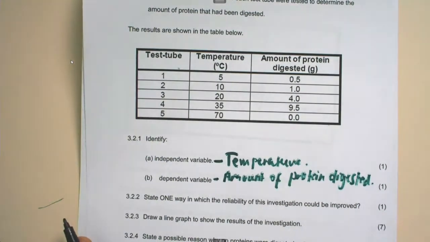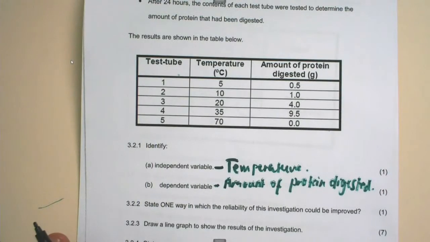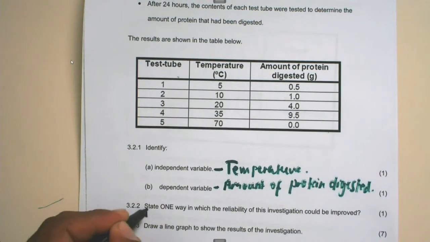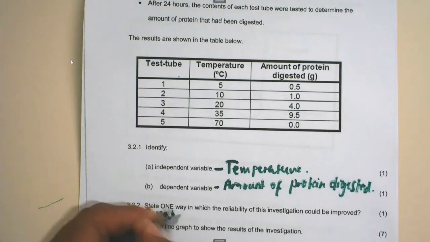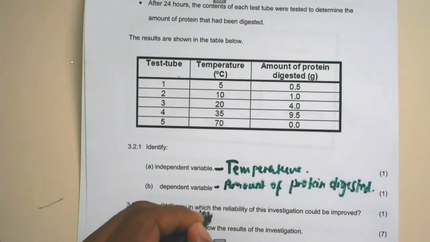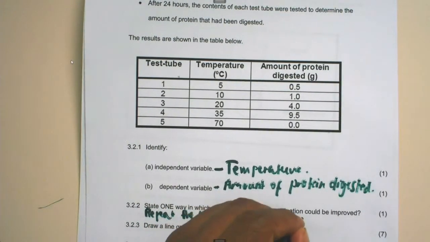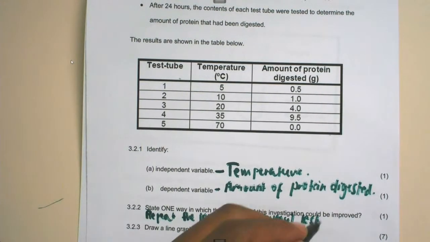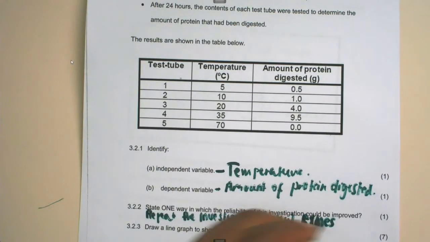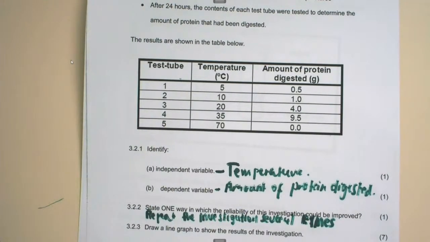State one way in which reliability of the investigation could be improved. Now there are two ways we can increase the reliability of an investigation. Repeat the investigation several times, and then you can also increase the sample size of the investigation. Now instead of maybe using 5 test tubes, you can use 10 or 15 or 20.